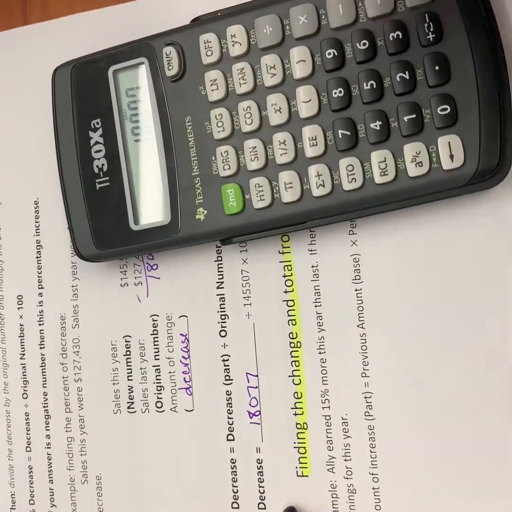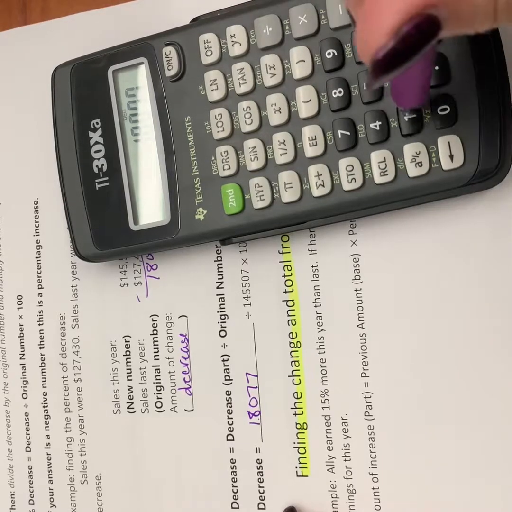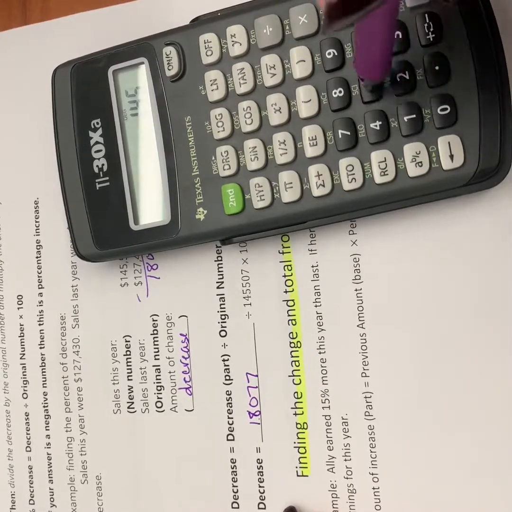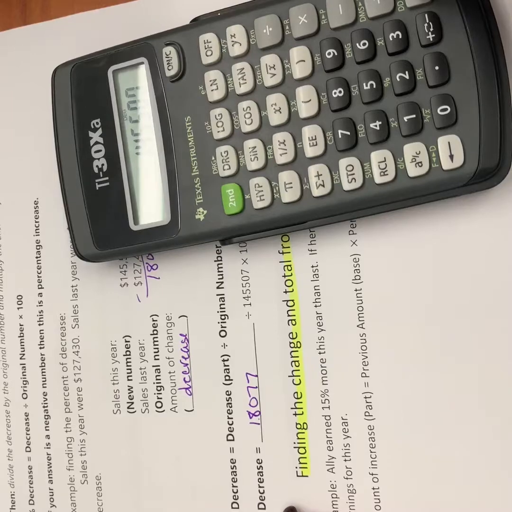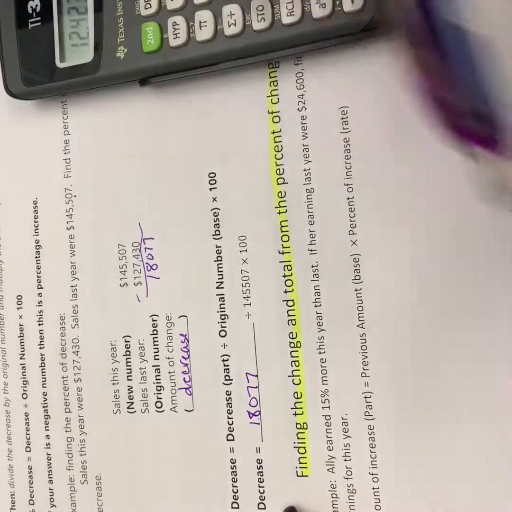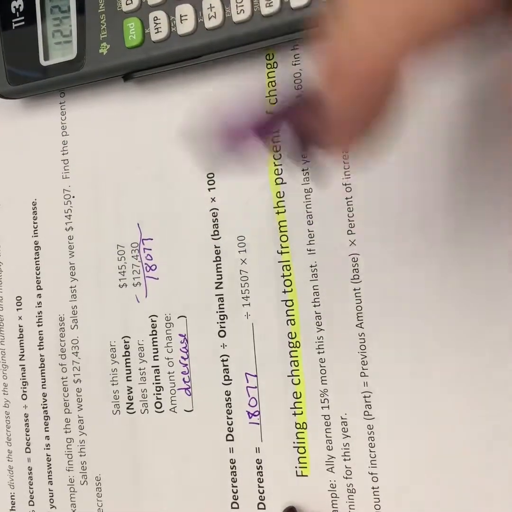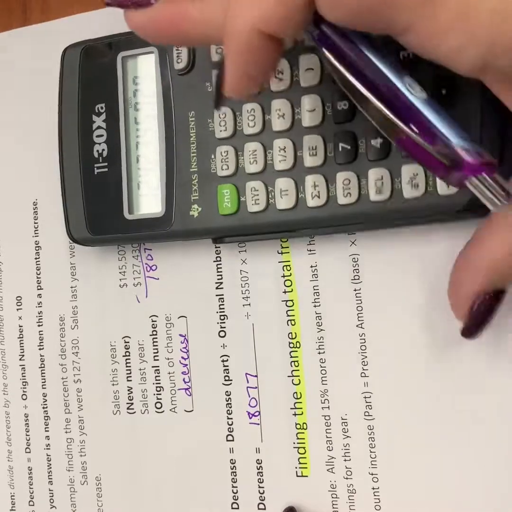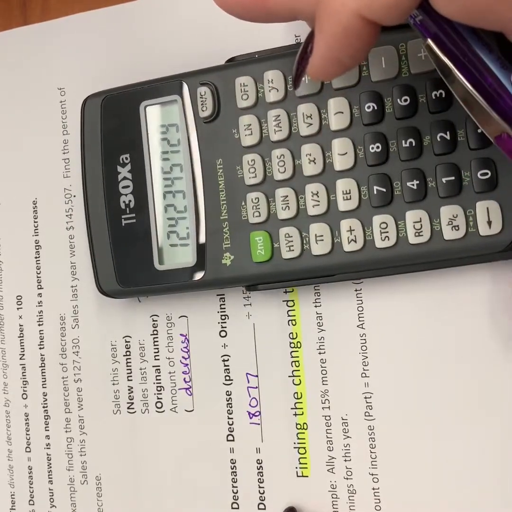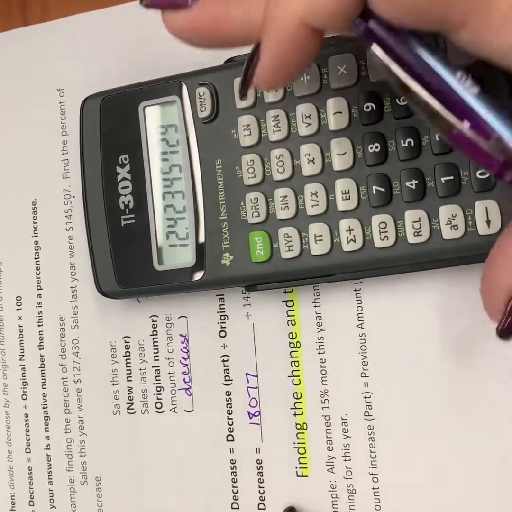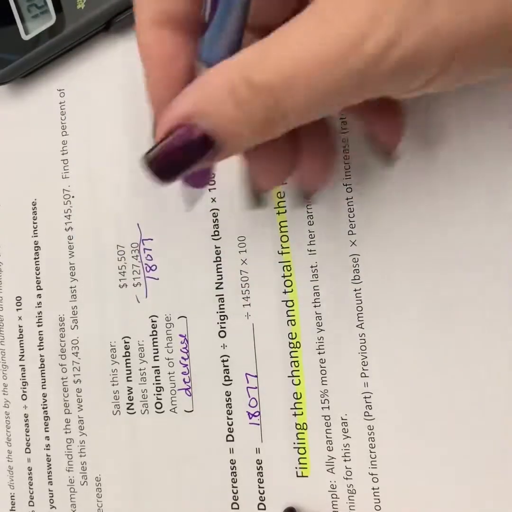So I divide by the original amount, which gives me the decimal, and then I multiply by 100 to get the percent. I have 12.42, notice that's a 3, so I'm not rounding it up: 12.42%.